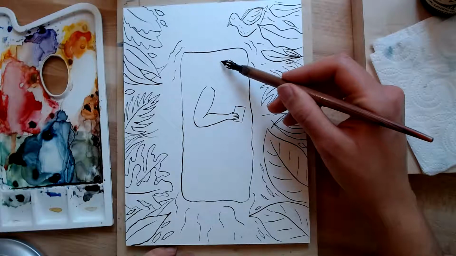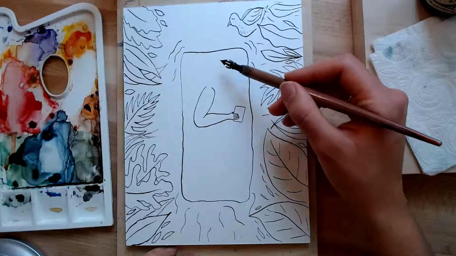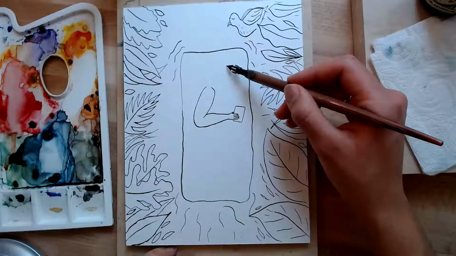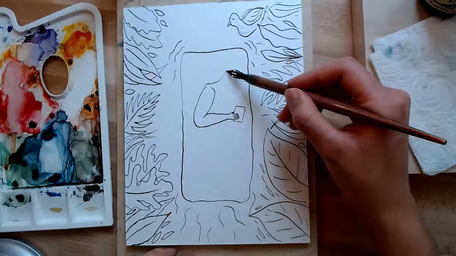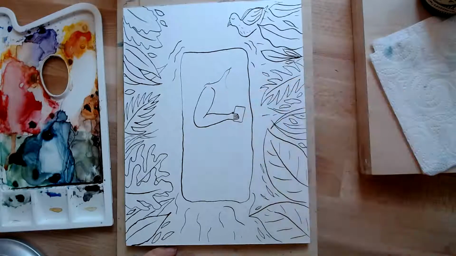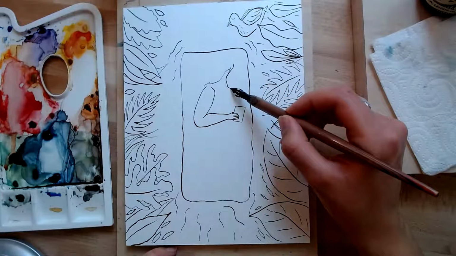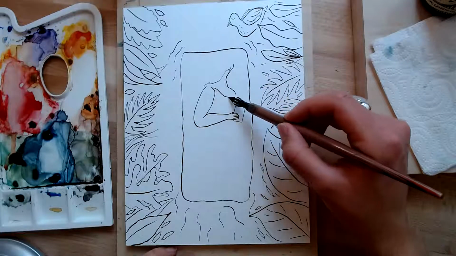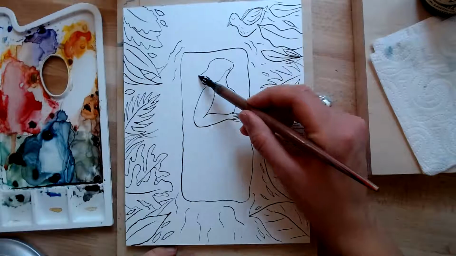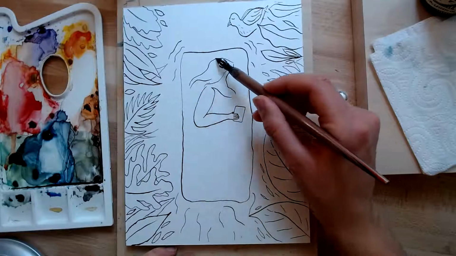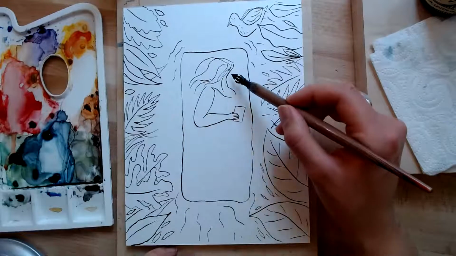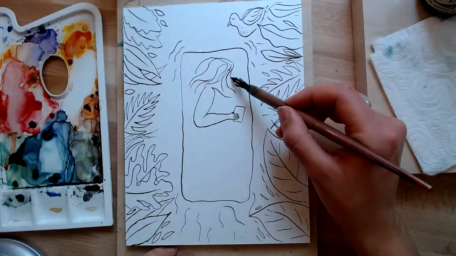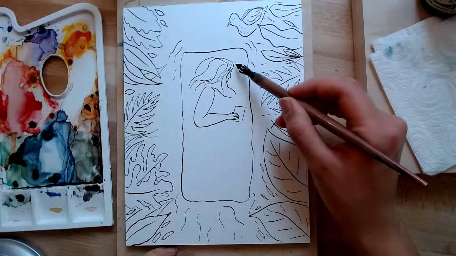And maybe I'll do hair falling. I realise this isn't very tutorial-y. This is supposed to be hair, guys. Lots and lots of hair, so that I don't really have to draw a face.